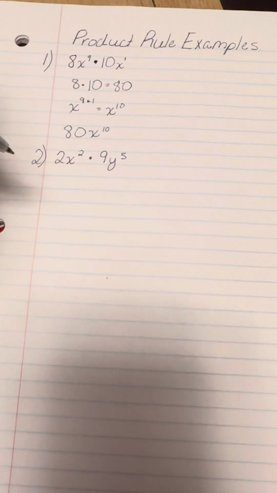Okay, let's do another example problem. So we are going to do this one right here. We have 2x to the 2nd power times 9y to the 5th. And can we multiply these together? No, right? Because it's two different variables. So we can't do anything with this.